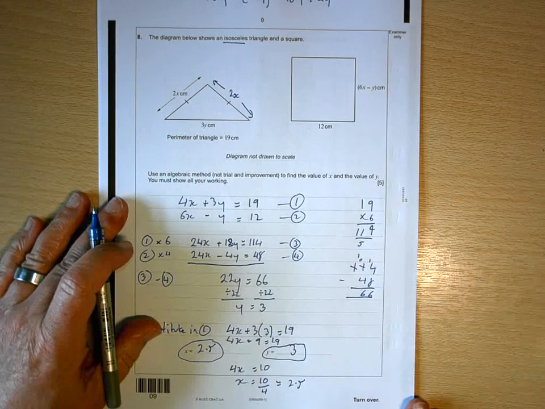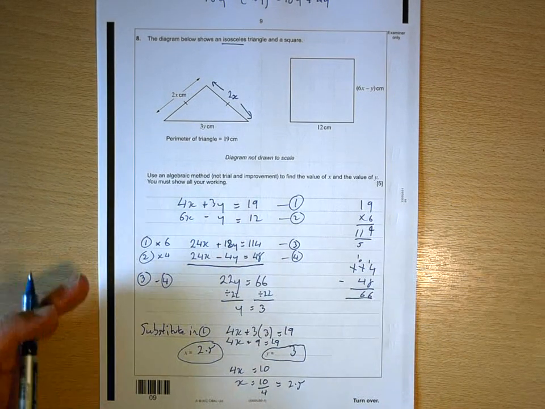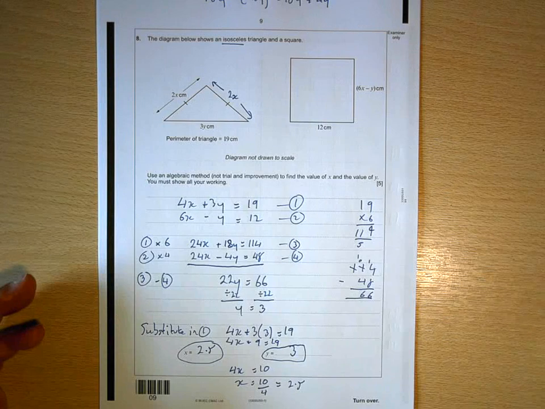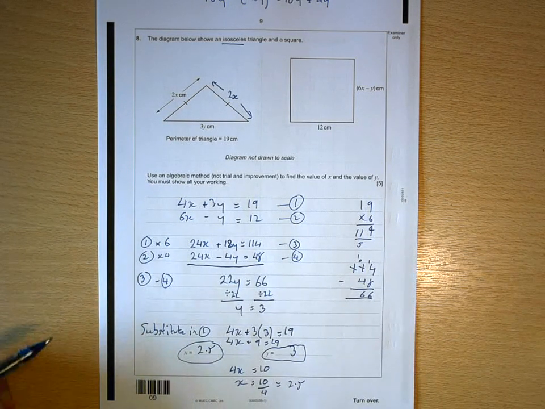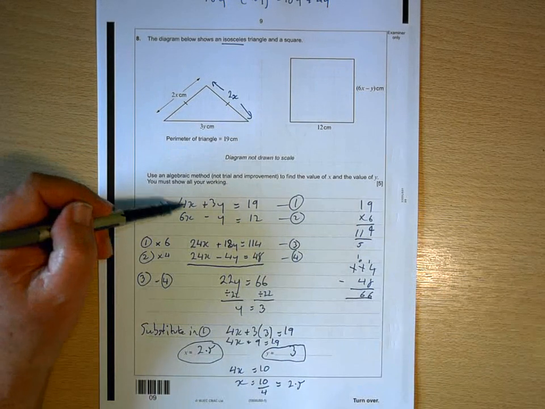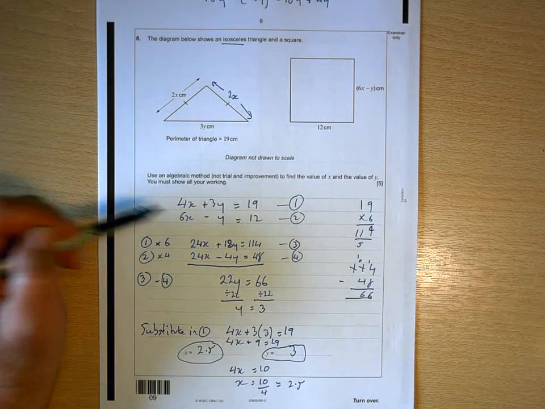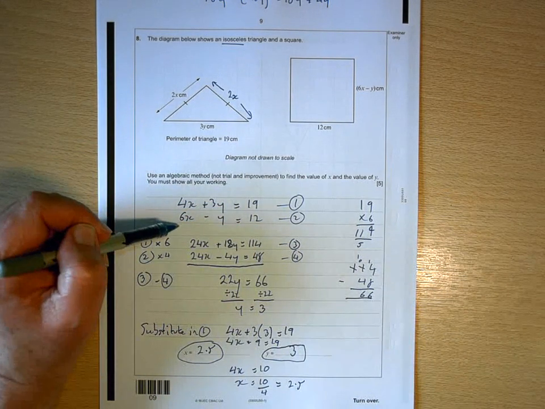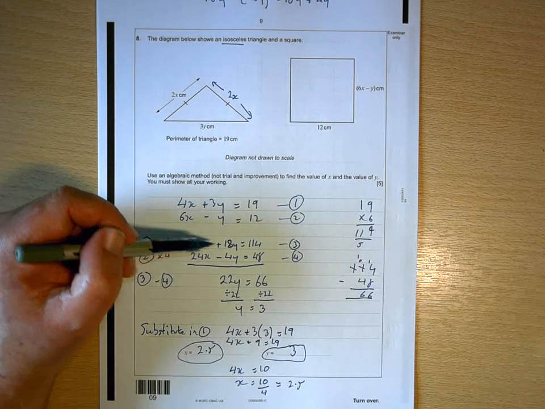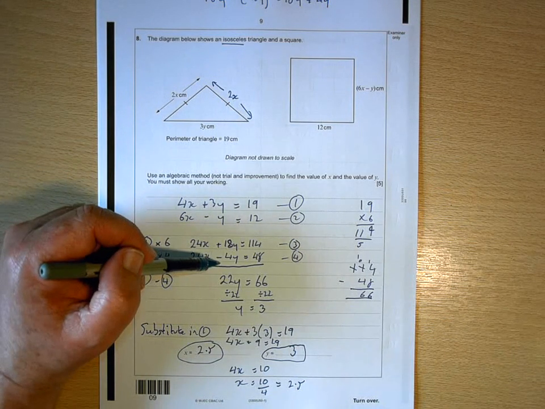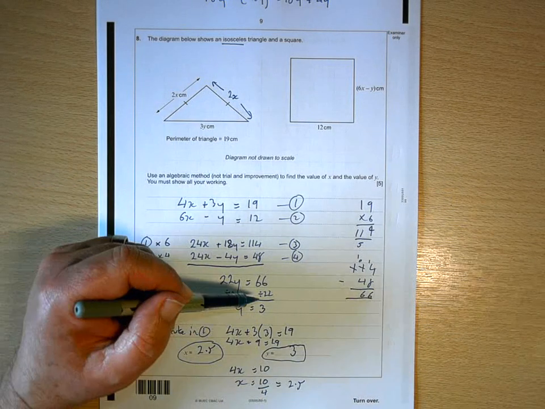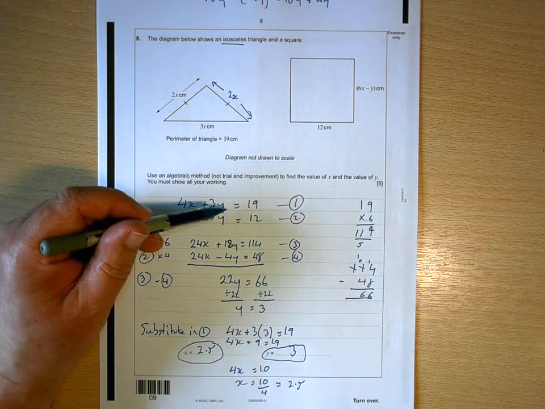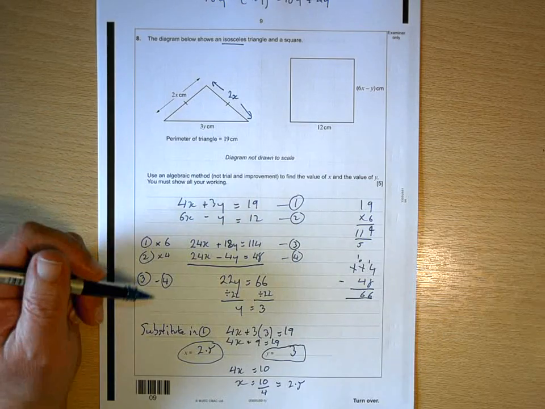Now that looks like a lot of algebra. It is a lot of algebra, but as something to revise, it's really quick. You've just got to practice that whole equation times 6, that whole equation times 4. Take them away. Be careful when you're subtracting a negative value. It becomes a plus. Solve your equation. Take that value and replace it in the first equation, and then solve that second one.